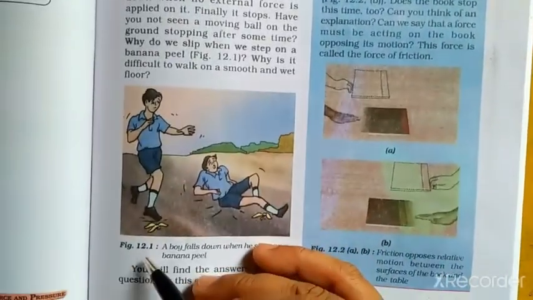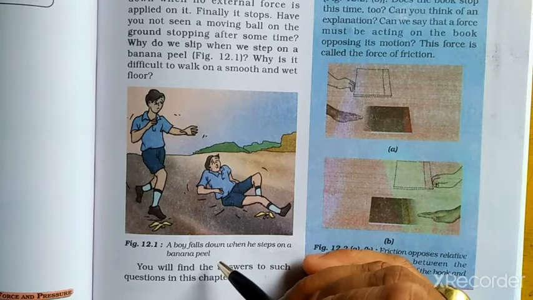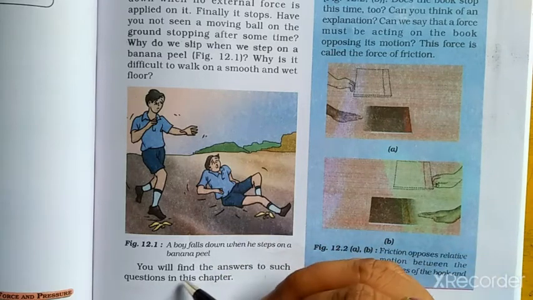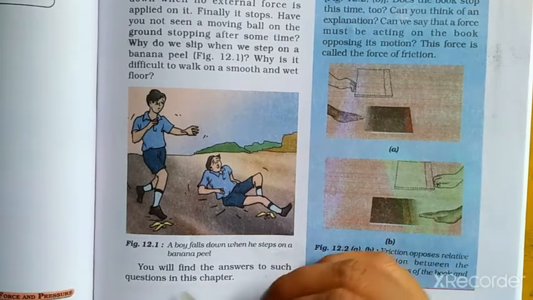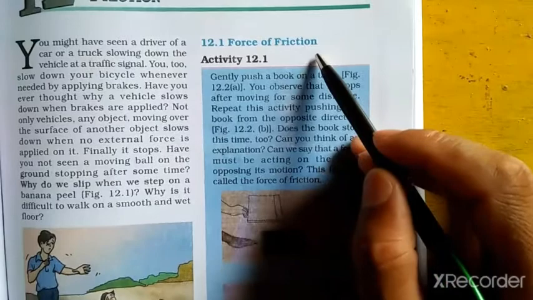Here, in figure number 12.1, a boy falls down when he steps on a banana peel. You will find the answers to such questions in this chapter. Let's see, force of friction.